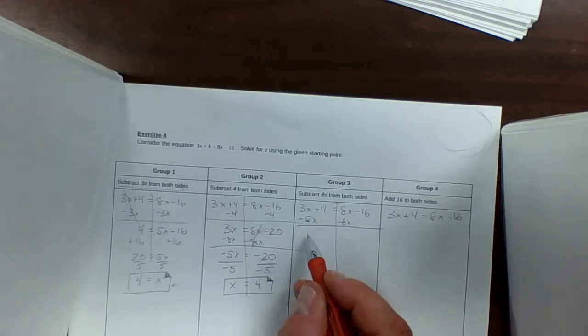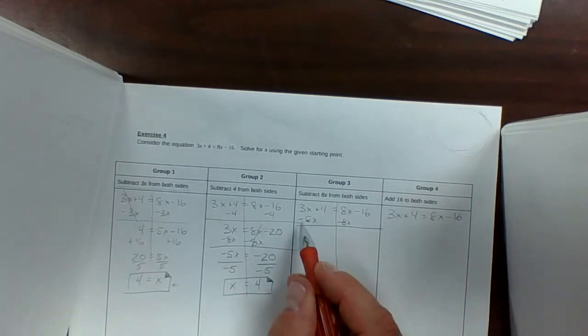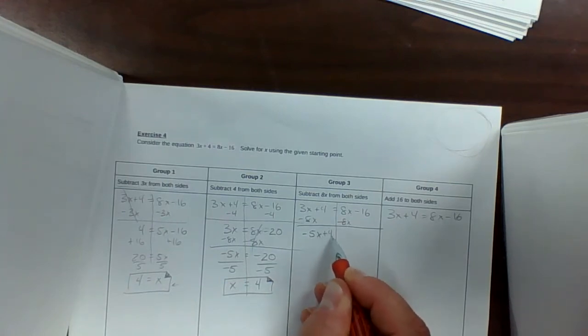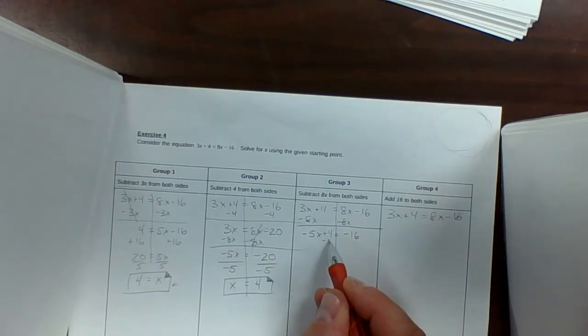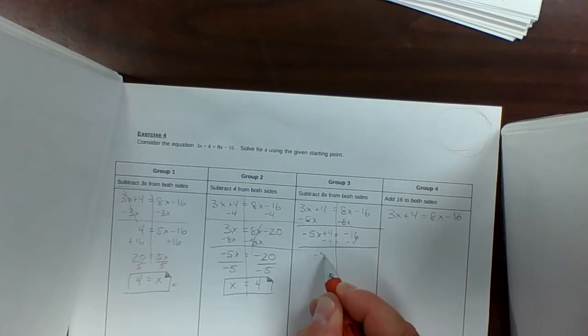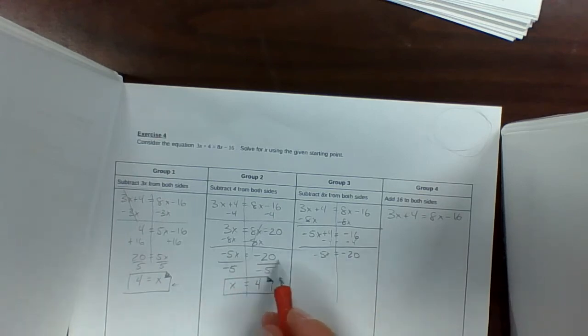Okay, now when you subtract 8x from both sides, on the left-hand side, I get 3x minus 8x, which is negative 5x plus 4 equals negative 16. Now I want to get rid of the 4, so I subtract 4 from both sides. 4 minus 4 is 0, so I'm left with negative 5x on this side equals negative 20. And look, it looks exactly the same as over here. So when I divide by negative 5 again, I should get x equals 4, just like I did last time.